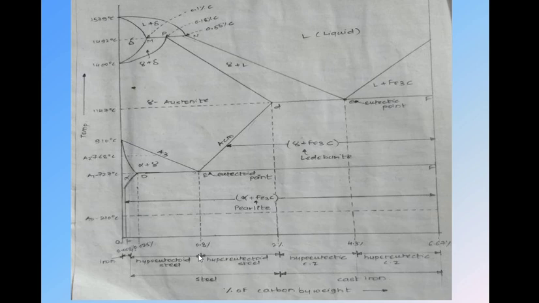Then on the x-axis we have some carbon compositions, or you can see here we have written percentage of carbon by weight. Okay, so see here we have first 0% carbon, then 0.008% carbon, then 0.025% carbon, 0.8% carbon, 2% carbon, 4.3% carbon and 6.67% carbon. So on the y-axis we have temperatures, on the x-axis we have carbon percentage.